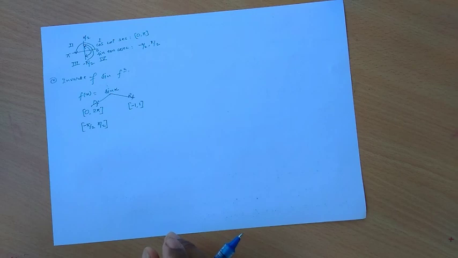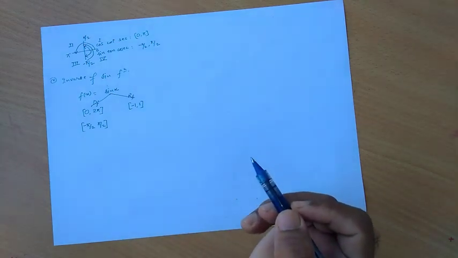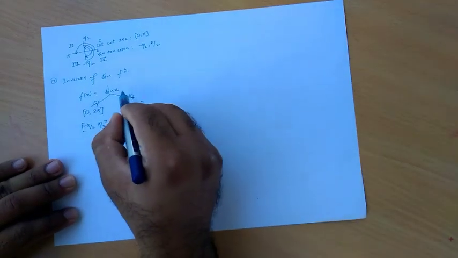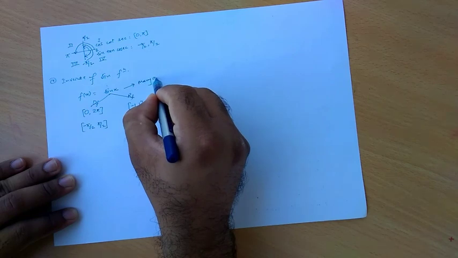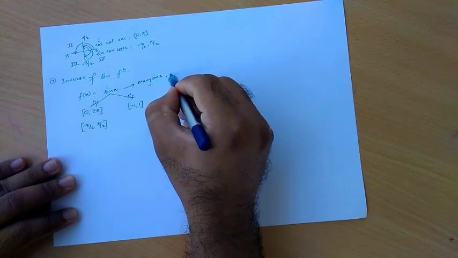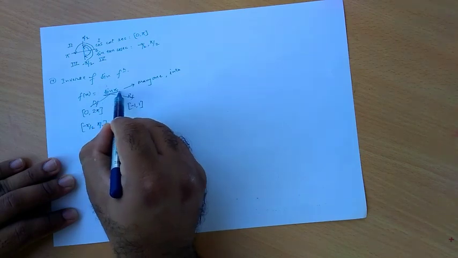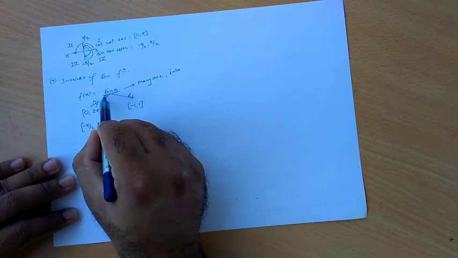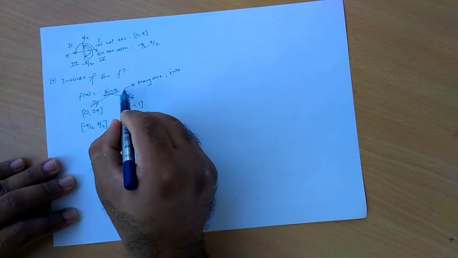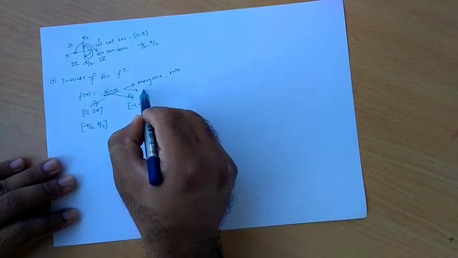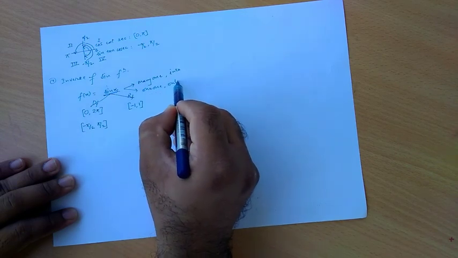Why? Because this function is basically not a bijective function, it is many one and into. Because of this periodicity, this function is many one and into, and what we need is one one and onto.